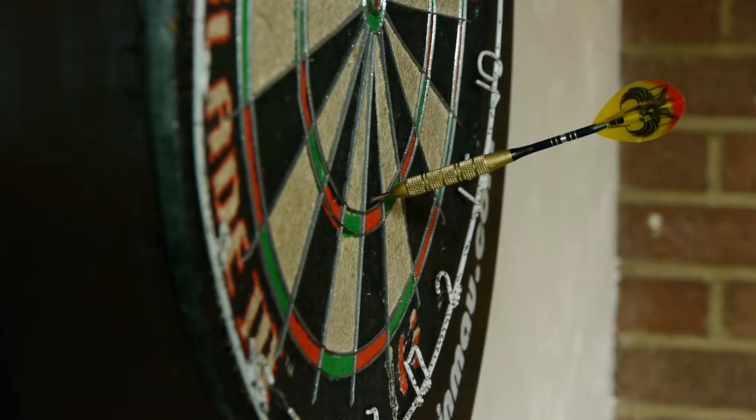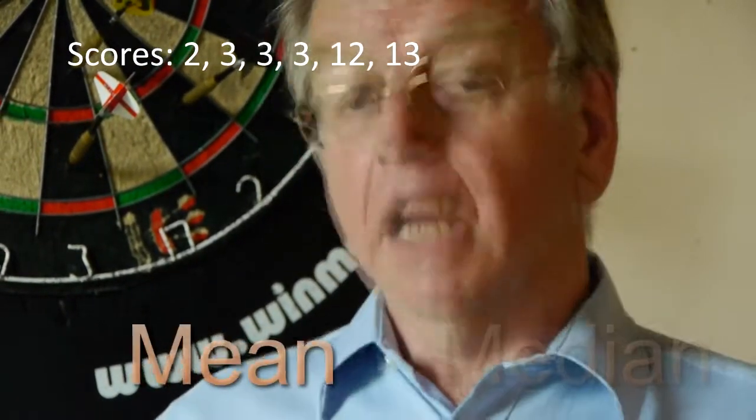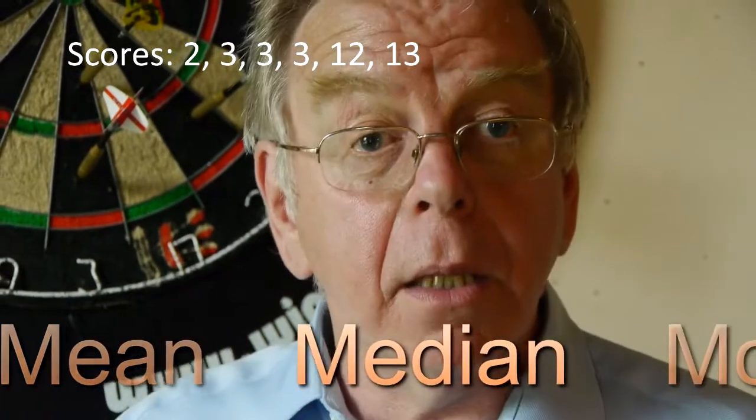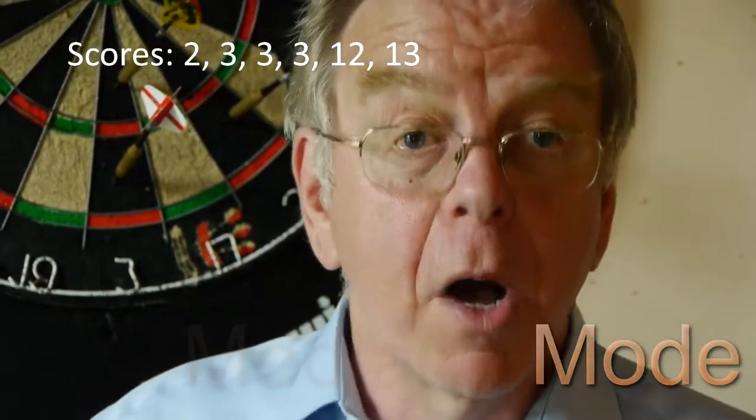It's very easy to understand the difference between these, especially if you've played darts before. I threw 2 lots of 3 darts, and in my 6 darts I scored a 2, 3 threes, a 12 and a 13. Now let's see if we can work out the mean, the median and the mode.